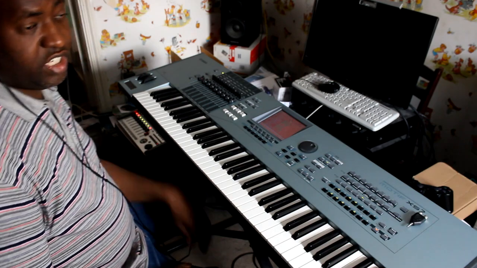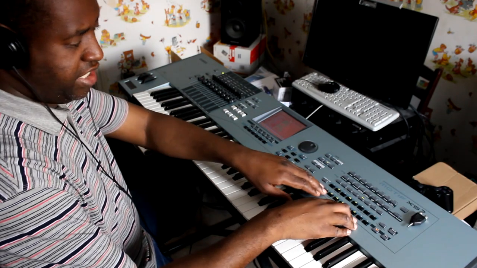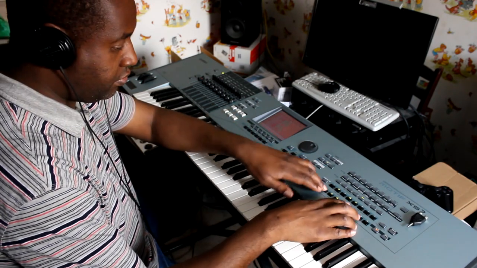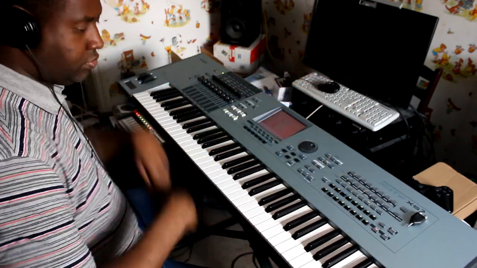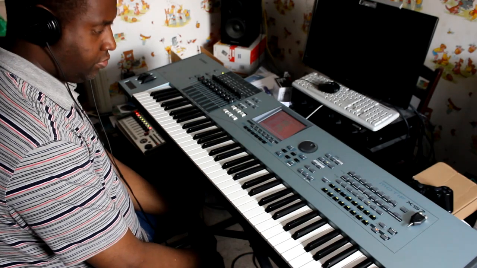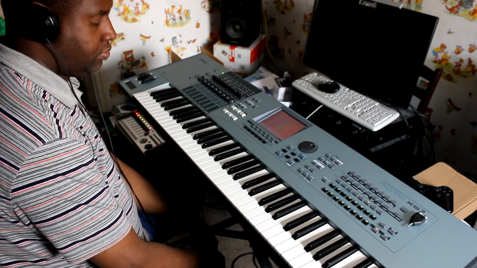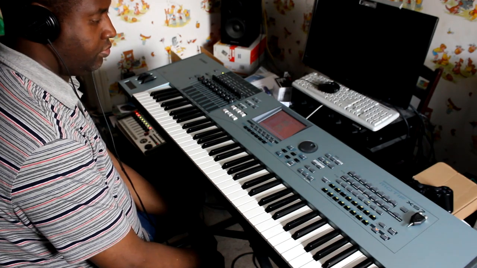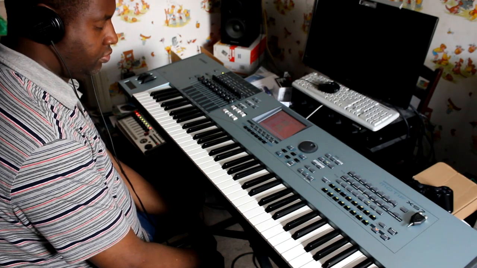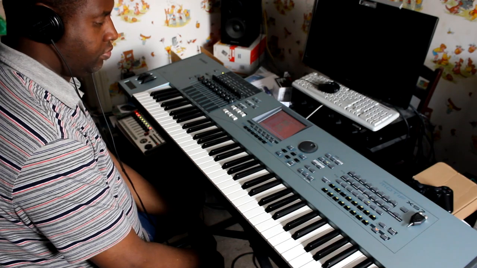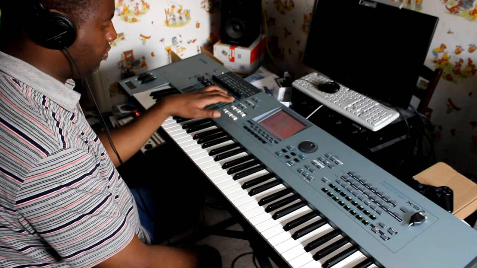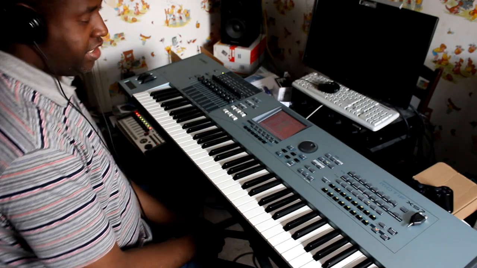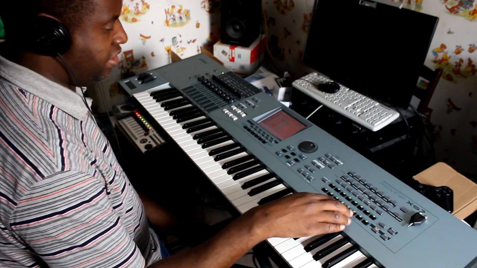And finally, I'm going to lead this breakdown into the very last section, section F, which is the fade. Now here, I've introduced yet another arpeggiated sound, which is a synthesizer bell sound.